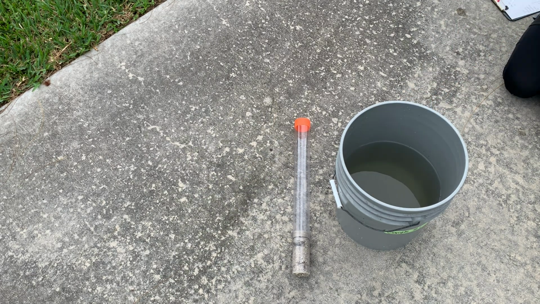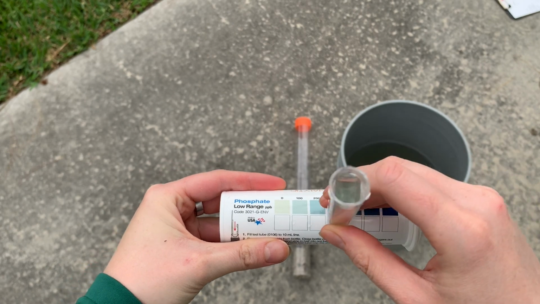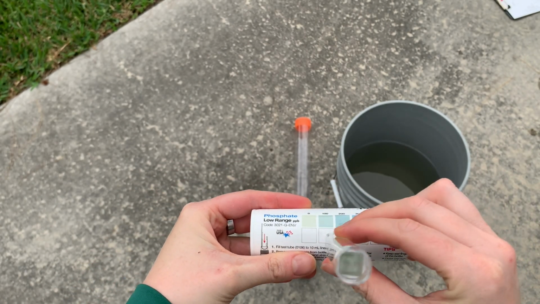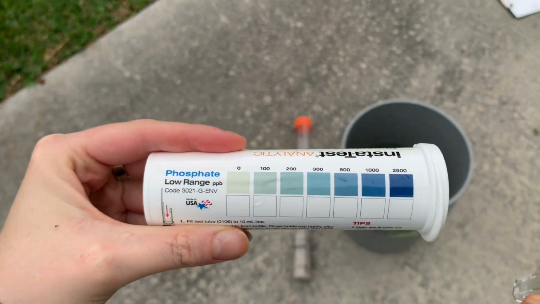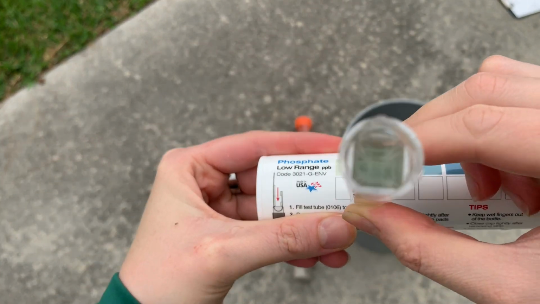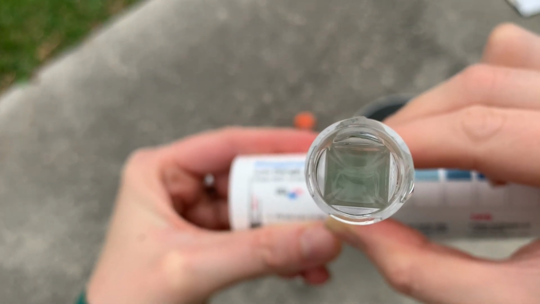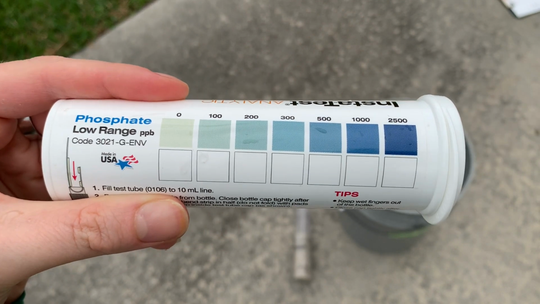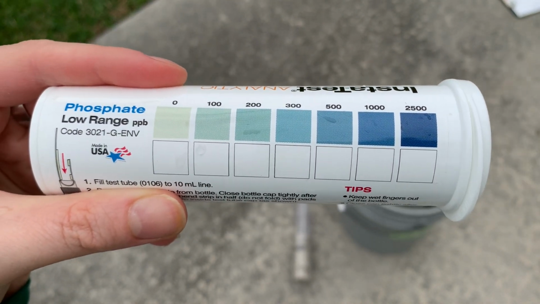Now I'm going to remove the cap of the tube and the test strip. So here's our color chart and here's our water. So I'm seeing it as 100. Down through the water, see the color. So that is the color you want to compare to your colors here. So again, in my opinion, that's 100.